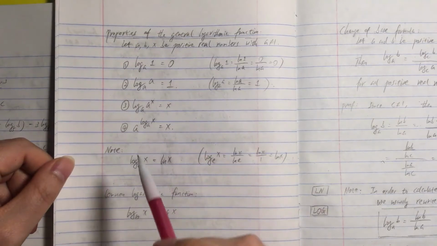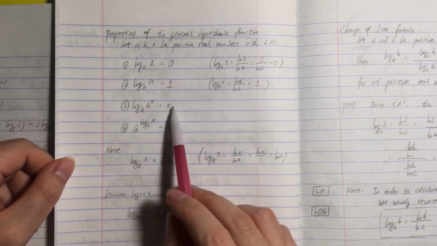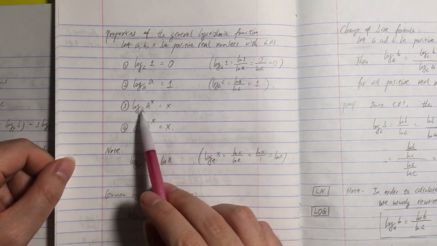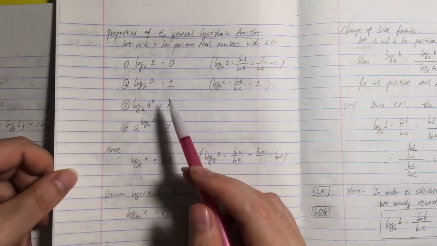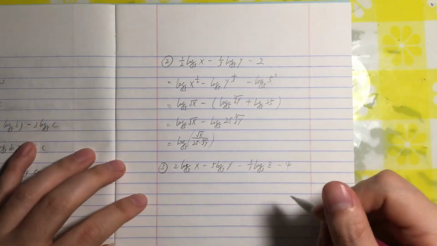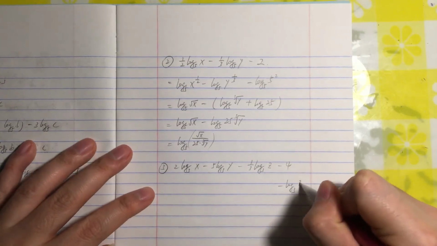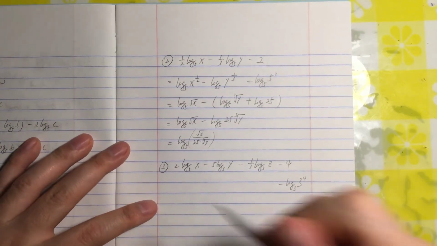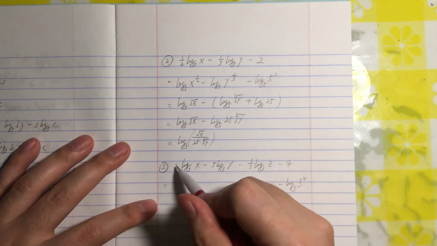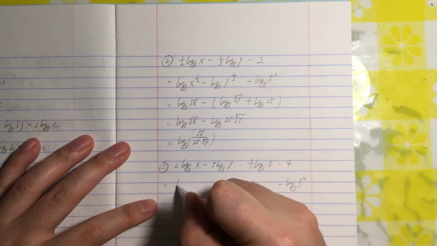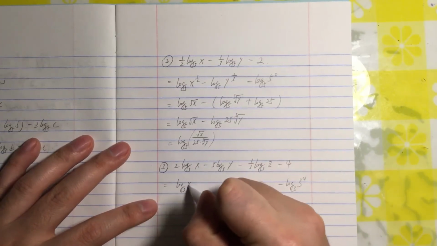According to the property of logarithmic functions, we know that for any number x, I can write it as log base a of a to the power of x. So number 4 can be rewritten as log base 3 of 3 to the power of 4. Then in the first term, I can bring 2 back as exponent. I get log base 3 of x squared.